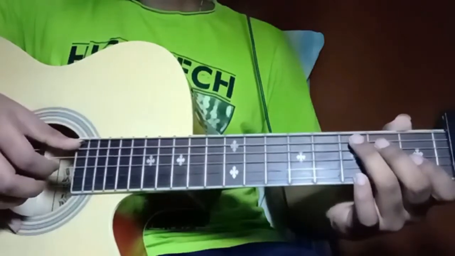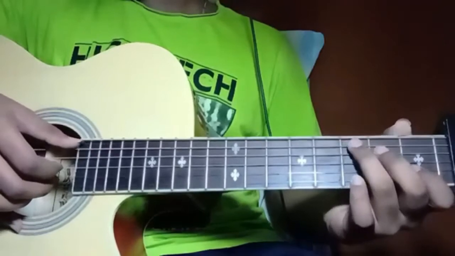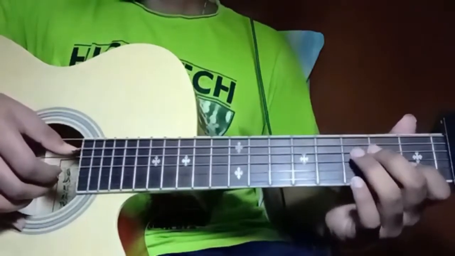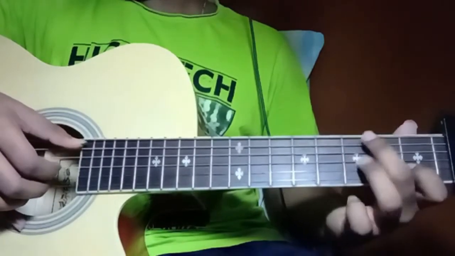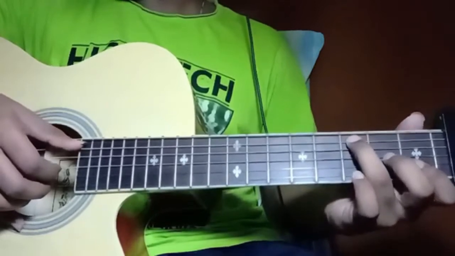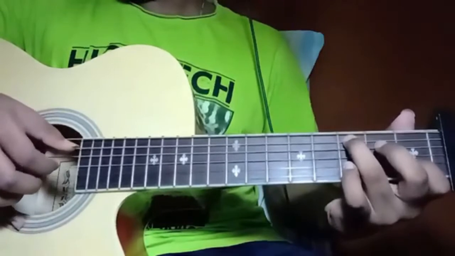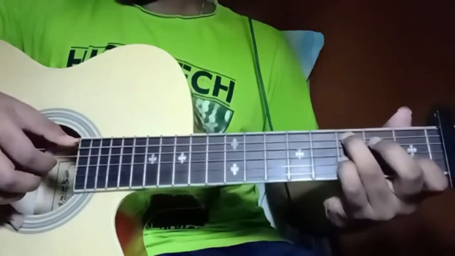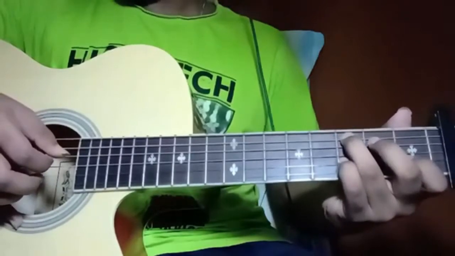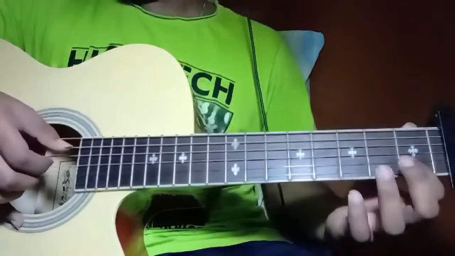So then you pick the first fret of the second string and you are going to do a hammer on from 1 to 3 on the second string, and along with that you are going to pick the third fret of the fifth string together. So again, then you do a pull off from 3 to 2 on the second string.